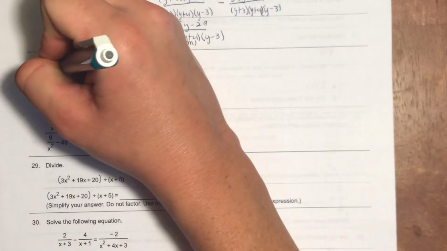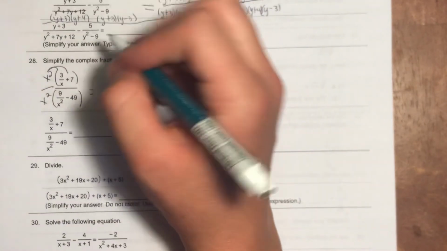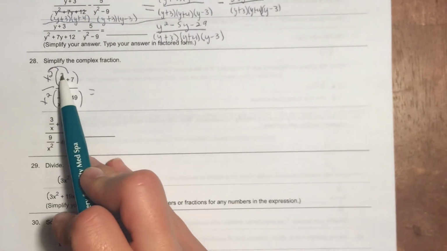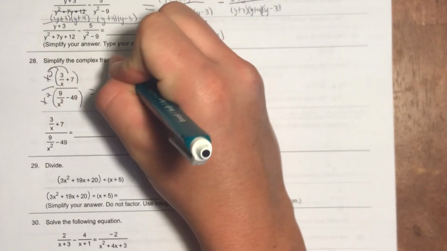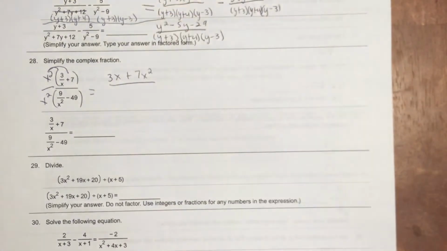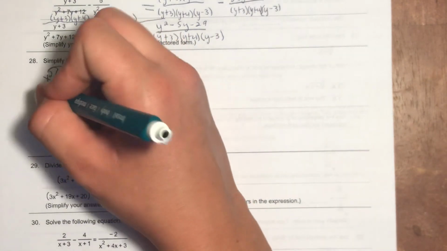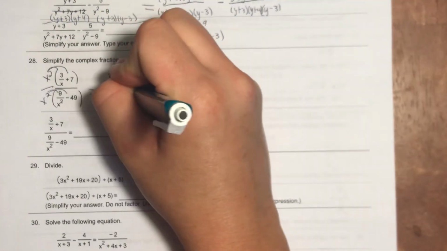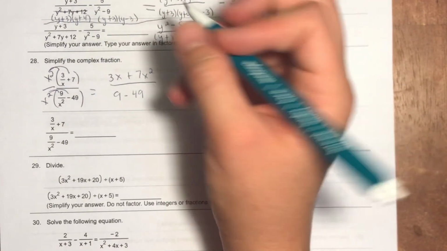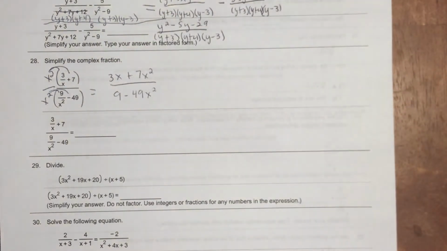Okay, distribute the x squared. So that would give us 3x plus 7x squared. Okay, and then over, distribute the x squared in the denominator. That gives us 9 minus 49x squared.